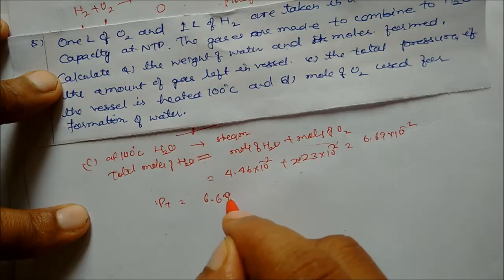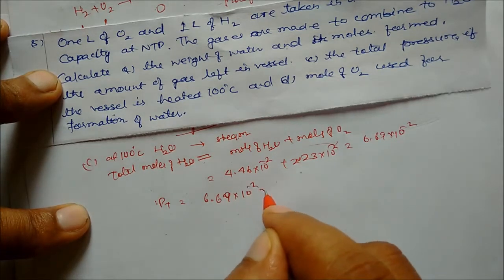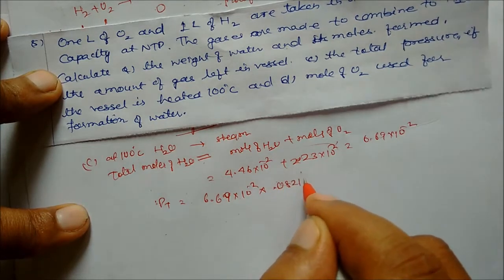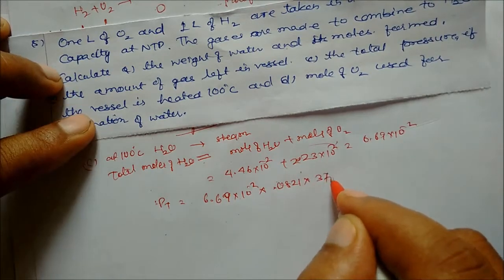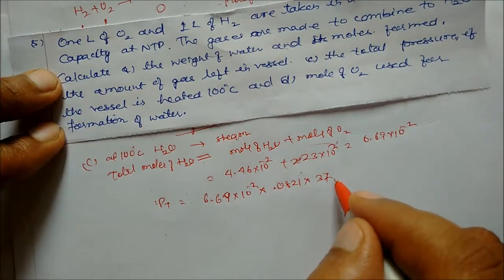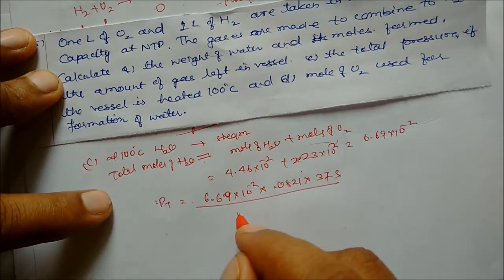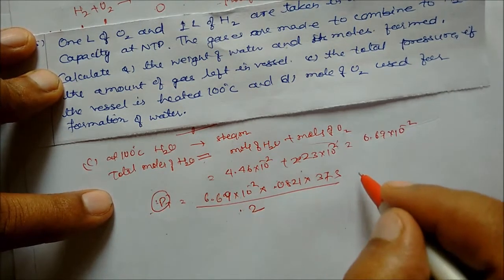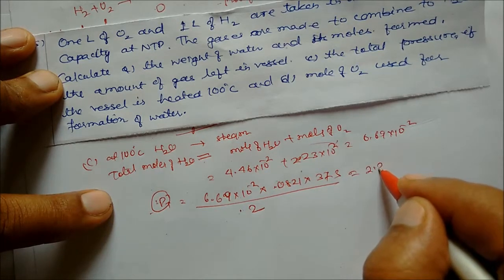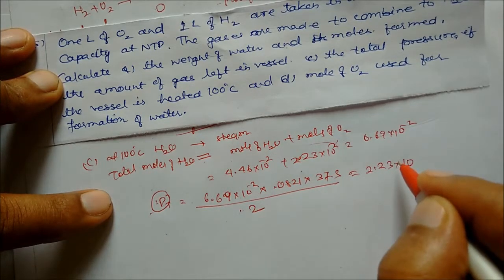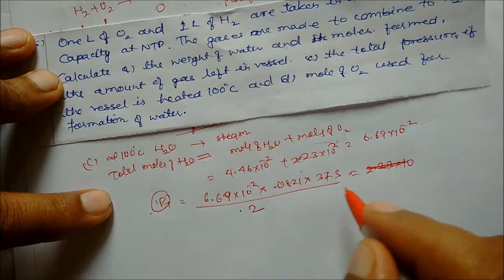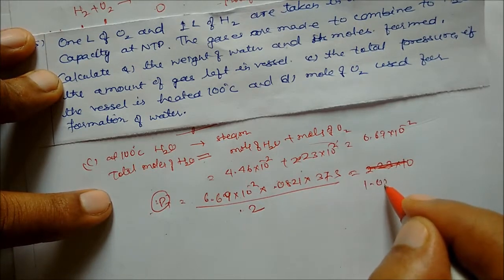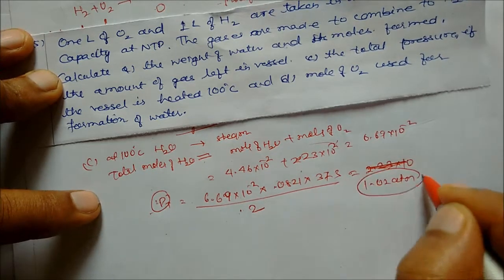6.69 × 10^-2 × 0.0821 × 373, divided by the volume. The volume is given as 2. So this is the total pressure. On solving this, you will get 1.02 atmospheric pressure. This is the total pressure.